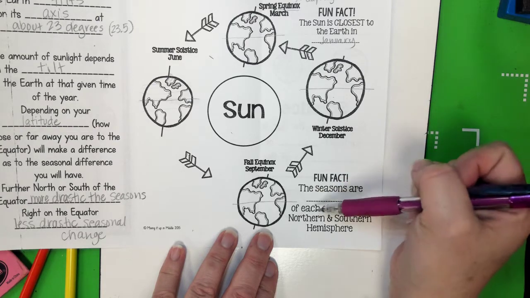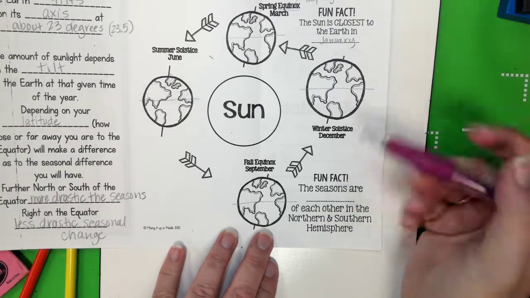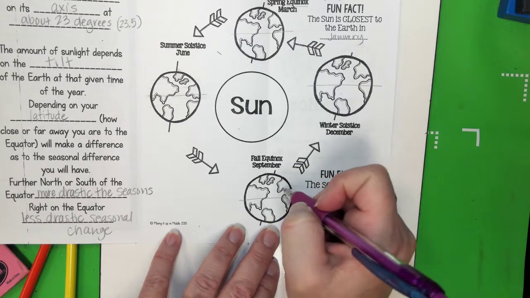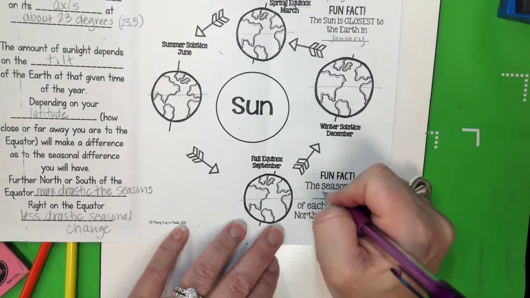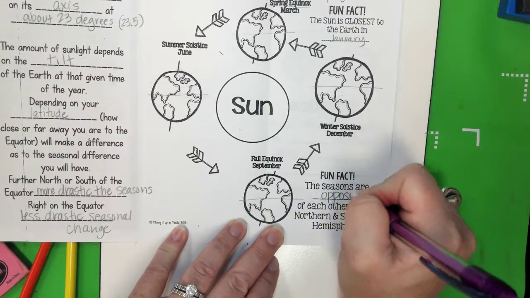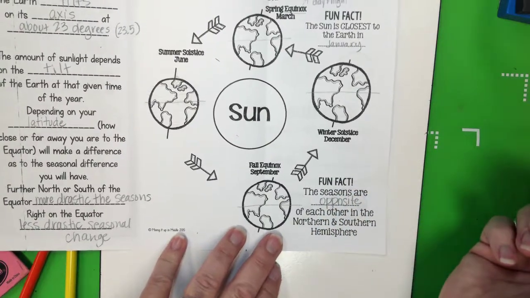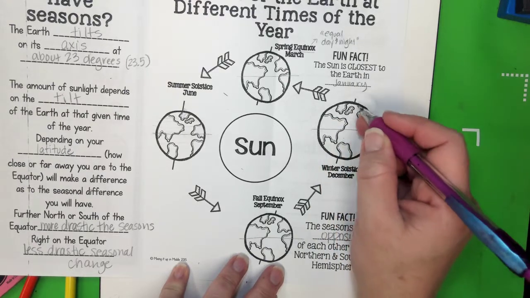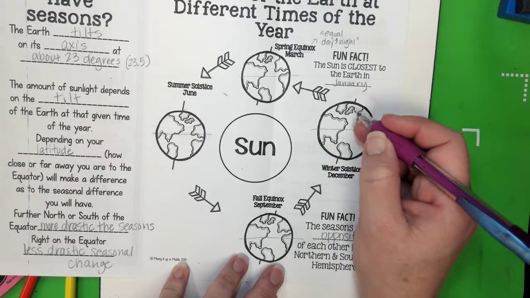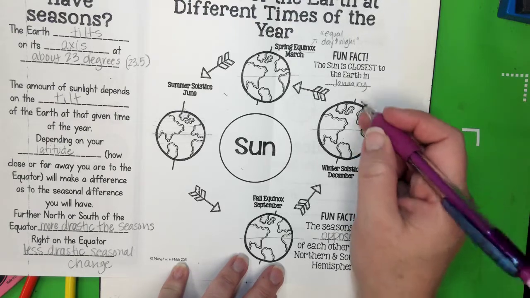Then the opposite here is the fun fact. The seasons are opposite of each other in the northern and southern hemispheres, just like you saw in the movies. If I'm here in America and I've got my buddy in Australia, we're experiencing opposite seasons. That's why the equator is so important. It differentiates between your northern and southern hemispheres, which experience seasons quite differently.